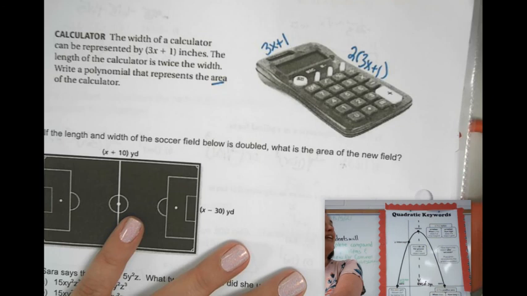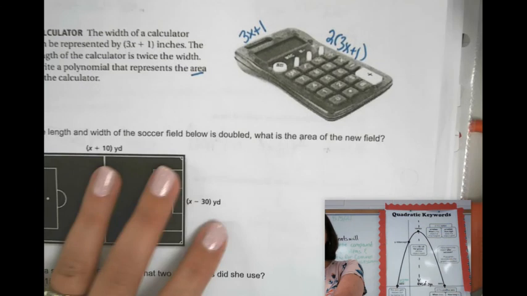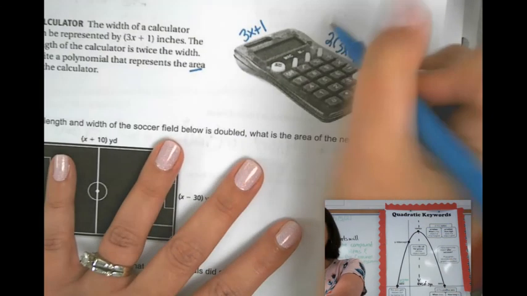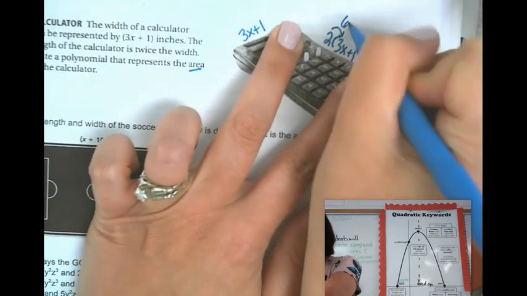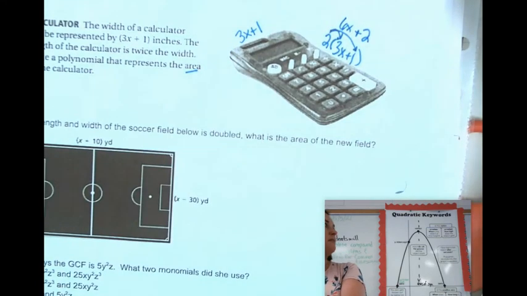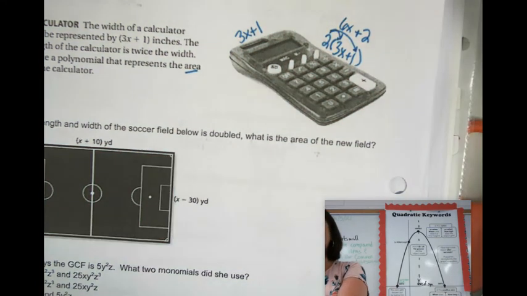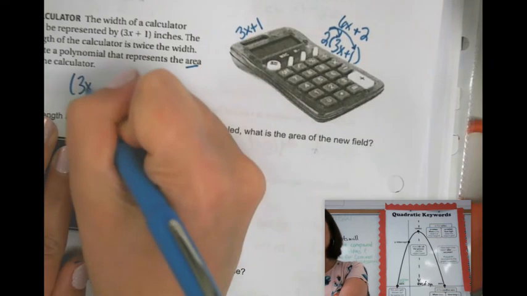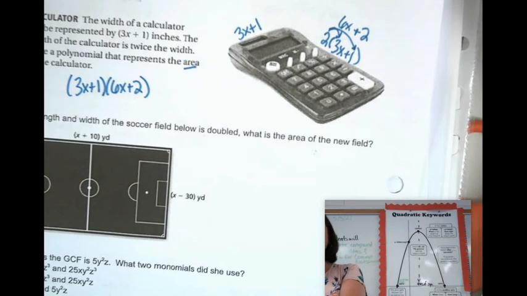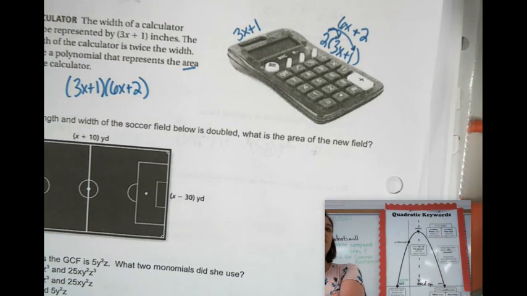And then they want me to find the area. How do you find the area of a rectangle? Length times width. Well, before I multiply them, wouldn't it be easier for me to distribute that 2 first? What's 2 times 3? So that would be 6x, and then 2 times 1? 2. Because it would be a lot easier for me to multiply it by 6x plus 2 than both of those. So I'm going to put 3x plus 1 times 6x plus 2 to find the area, because that's length times width, because area of a rectangle is length times width. So you take a moment and see if you can multiply those two together.